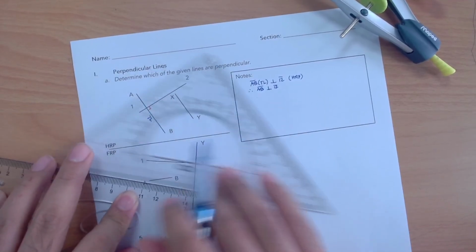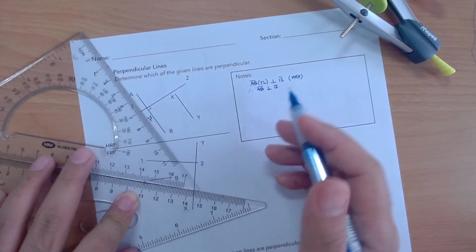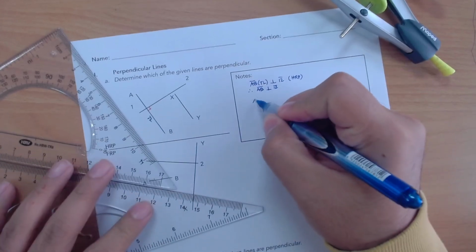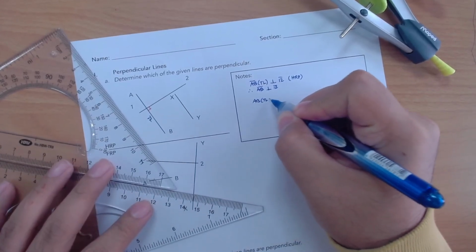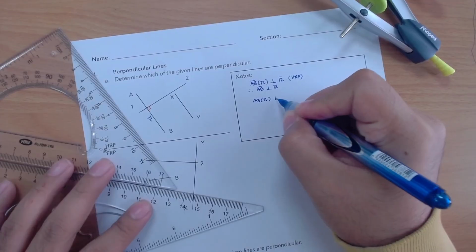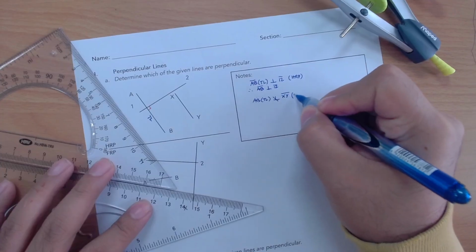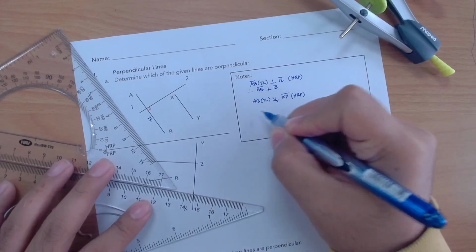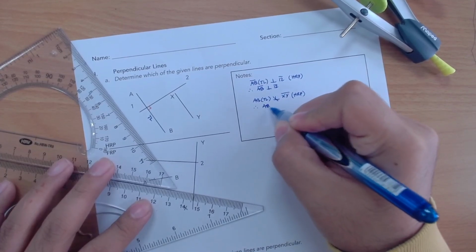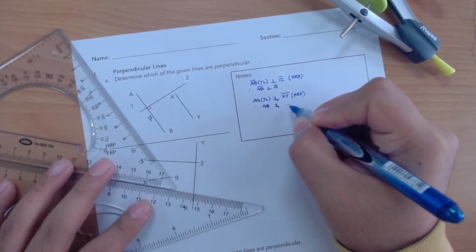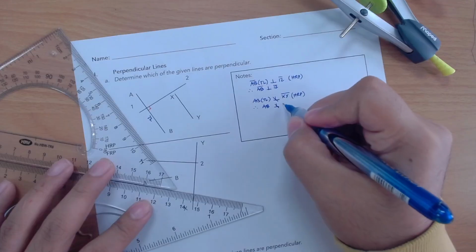Pero ang pinoprove natin dito is perpendicularity. So we can say that AB, which is in its TL, is not perpendicular to XY in HRP. And therefore, automatic AB is not perpendicular to XY.